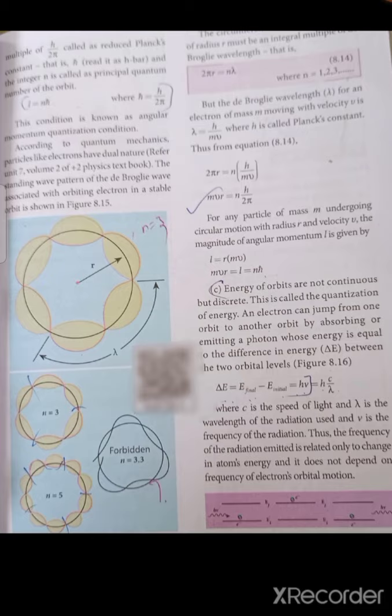While revolving in stable orbits, the electron does not radiate energy, but electrons radiate energy when they jump from an orbit of higher energy to an orbit of lower energy. That is what is given here. The difference in energy is delta E, so delta E is equal to E final minus E initial, which is equal to h nu. Here h is Planck's constant and nu represents the frequency of the radiation.